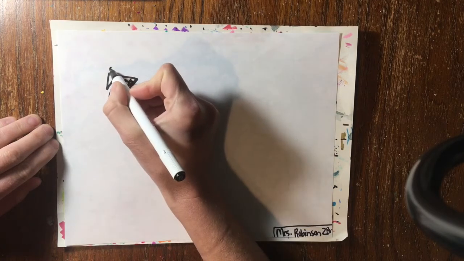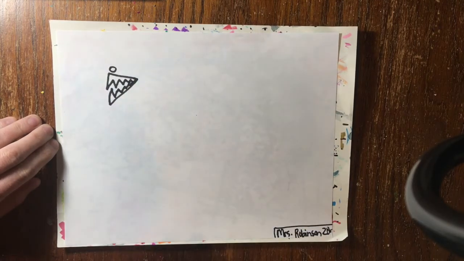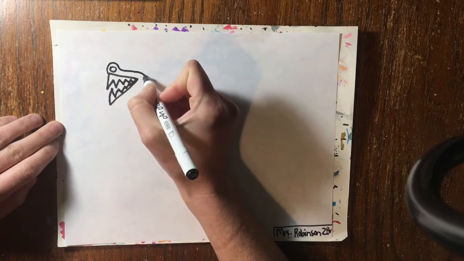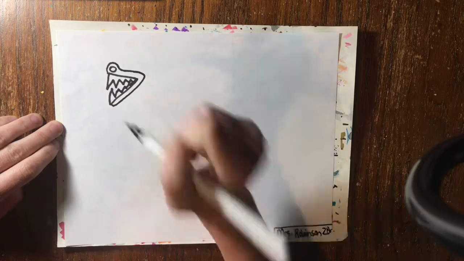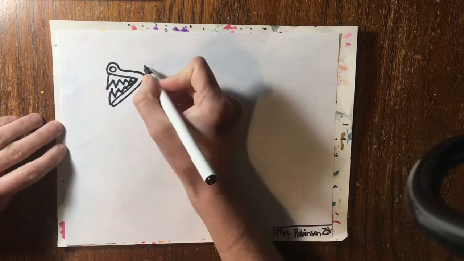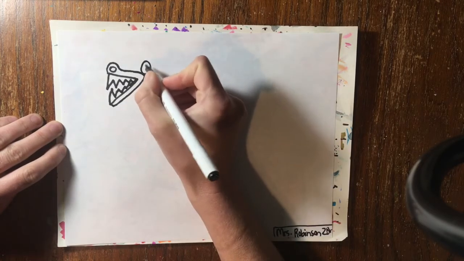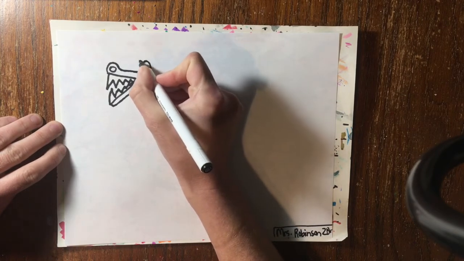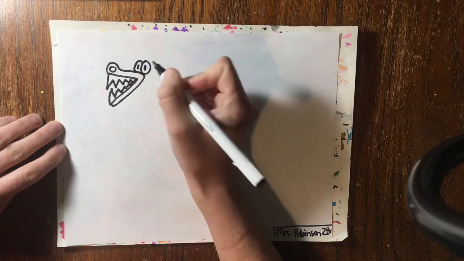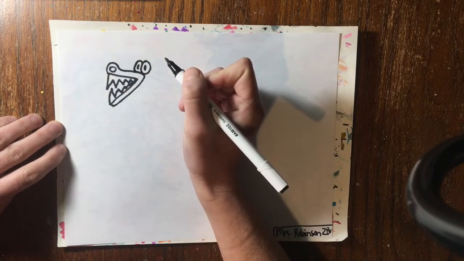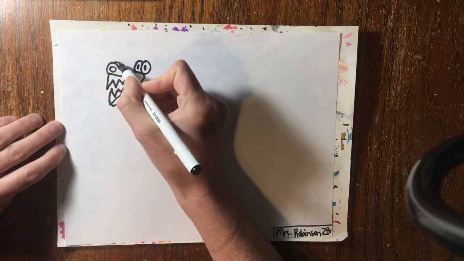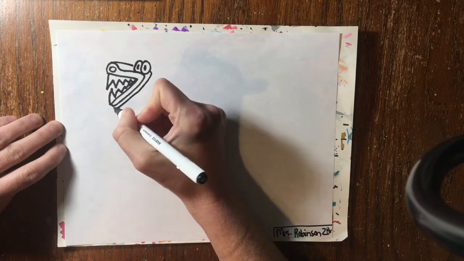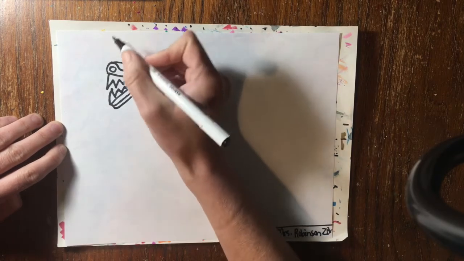Draw a small circle for your dragon's nostril above the teeth, and then create a line that curves around it and continues on to connect to the bottom of the mouth. Now, a small oval for the eye, and then add a pupil. You can make that any shape you want, and then one more right next to it. Now, start at the nose. When you hit the eye, jump over it, and then curve around to finish off the rest of the face.